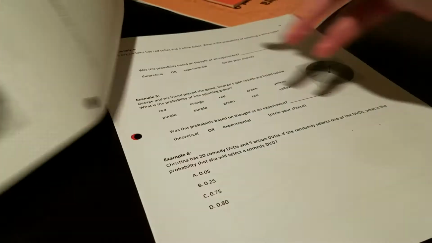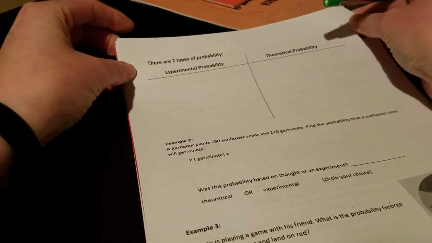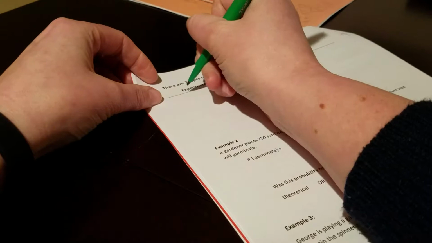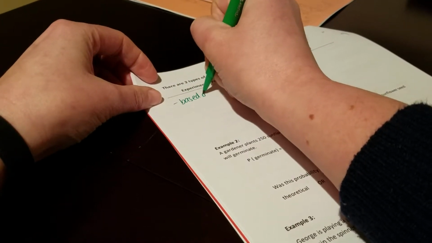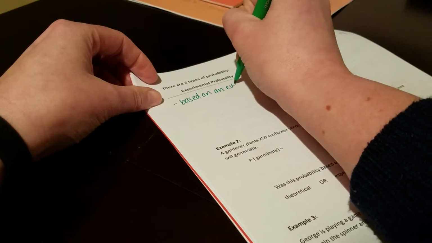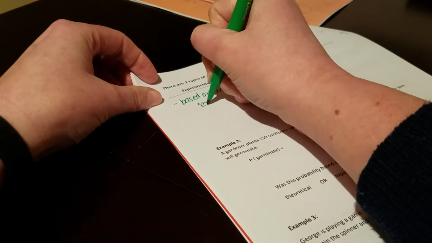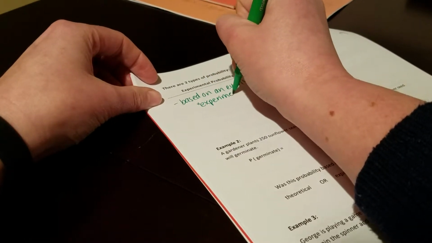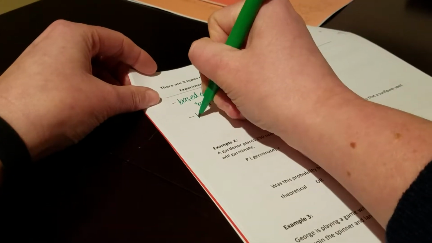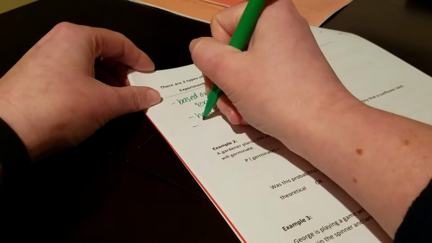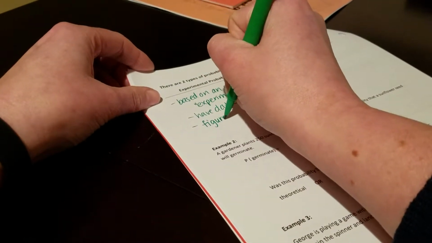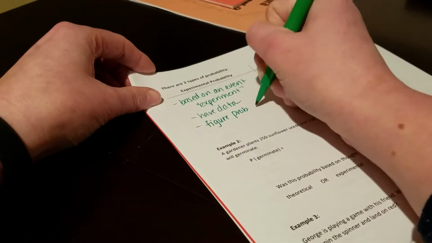If you flip over to the next page, there's a little chart at the top that talks about the 2 types of probability. So experimental probability, I want you to know that this is based on an event. Sometimes I actually call it an experiment. So you have data when you look at an experimental probability, and you figure your probability based on your data.